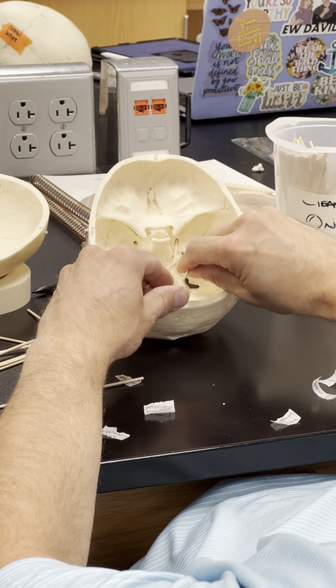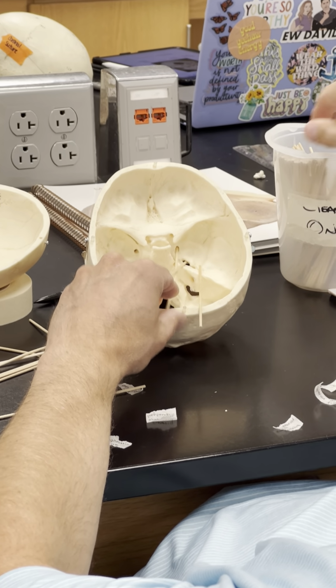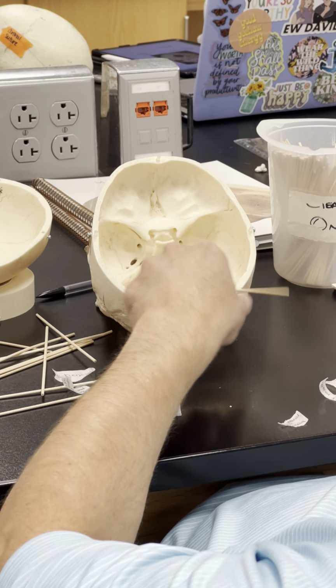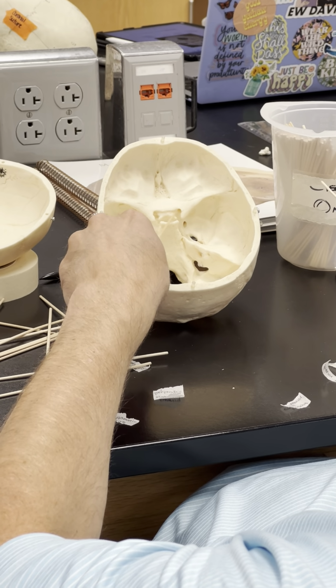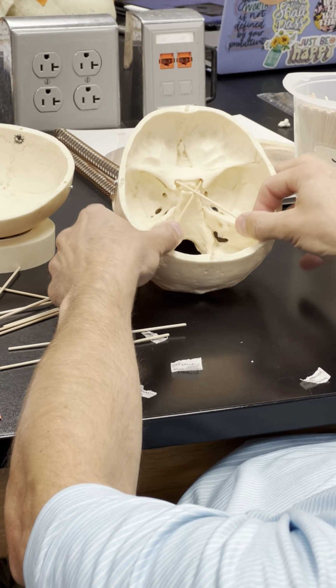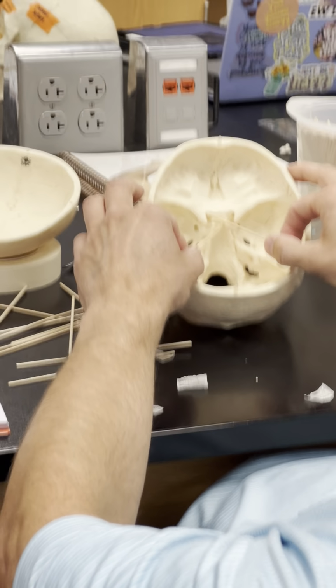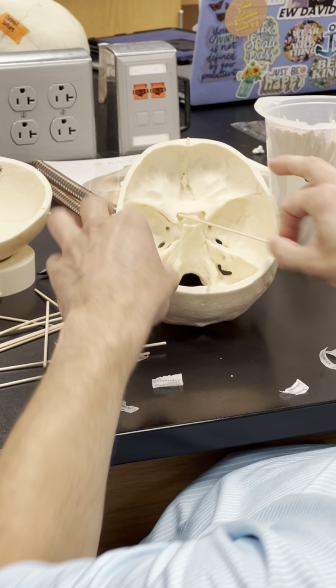And so basically those holes are now covered. If you remember looking up a little, we had these 2 sticks going in here. Remember those were the optic canals. And so that basically covers every hole in the skull.